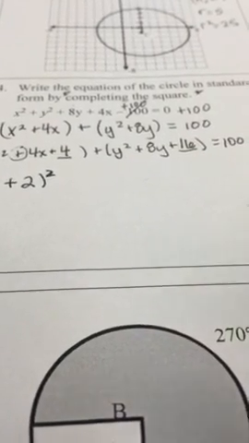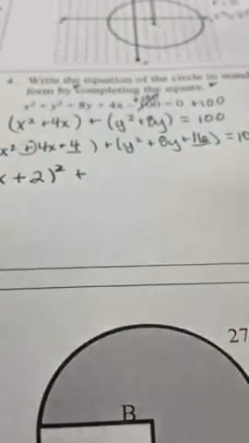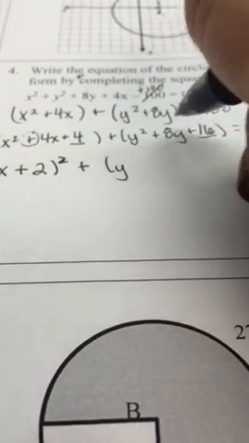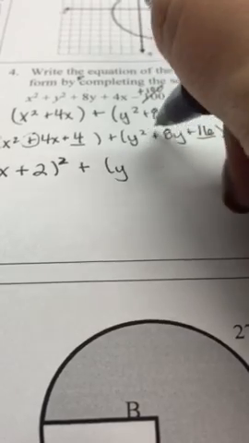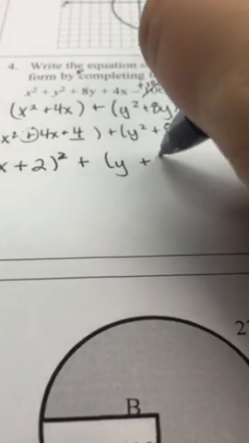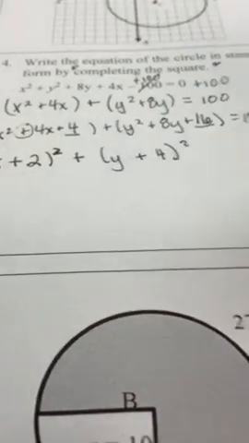All right, moving on to our y. We keep our plus sign there. The square root of y squared is y. We don't have to look at our entire middle term, but we need this sign here. It's addition. And then the square root of 16 is 4. And again, that's going to be squared.